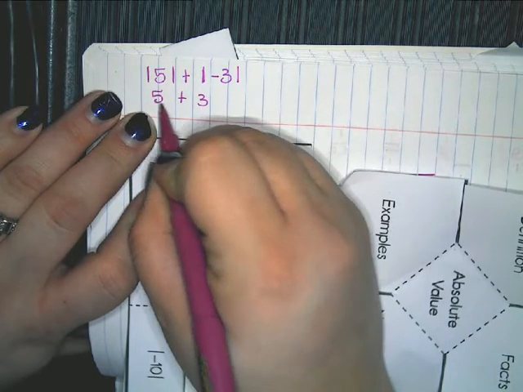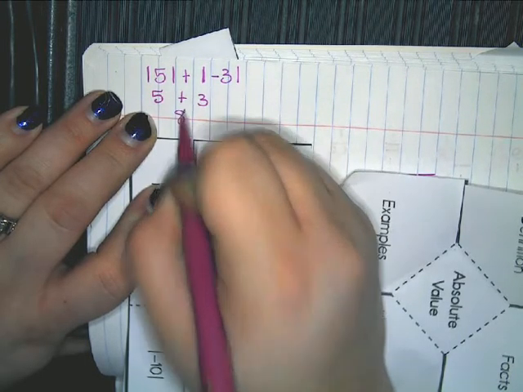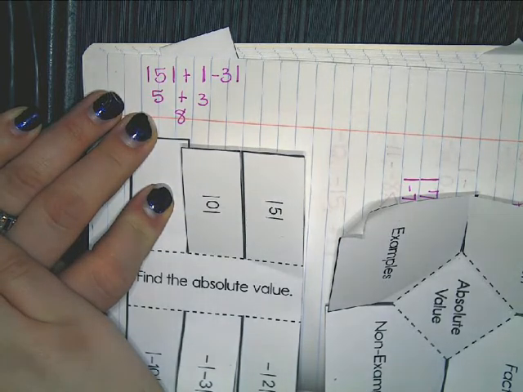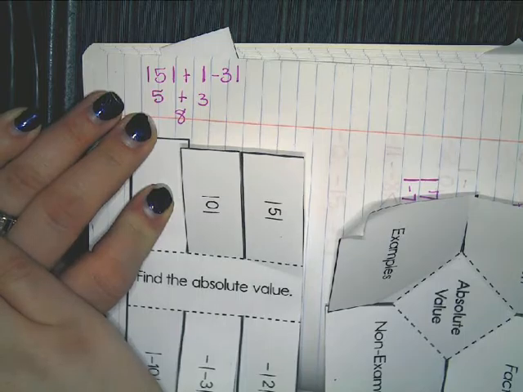Can we write our bars like this? No. They have to be vertical bars. Otherwise it's not absolute value. Would that be on the test? Mhm.